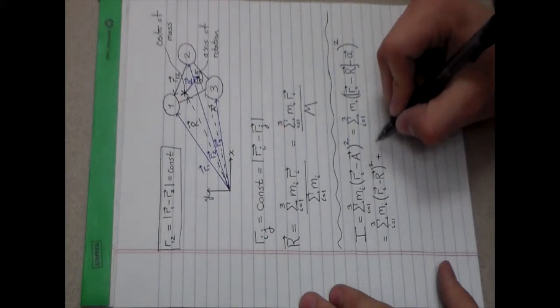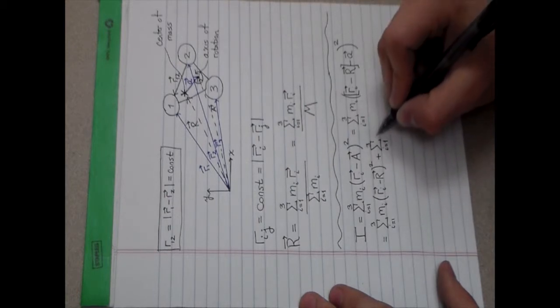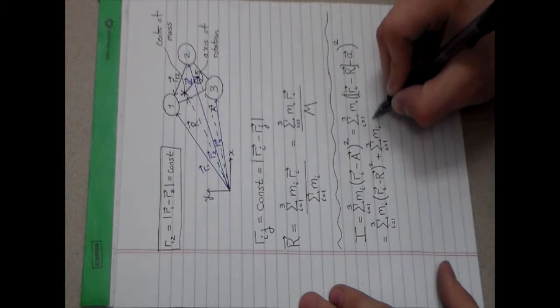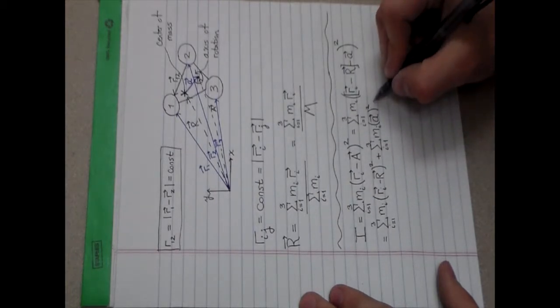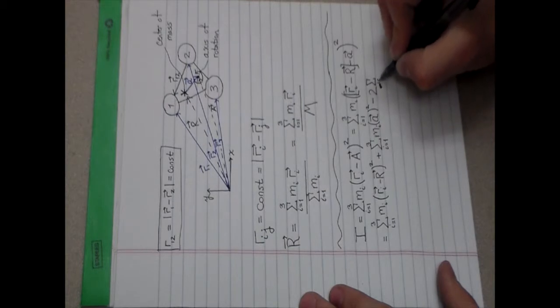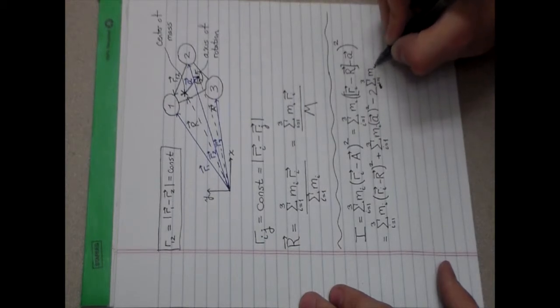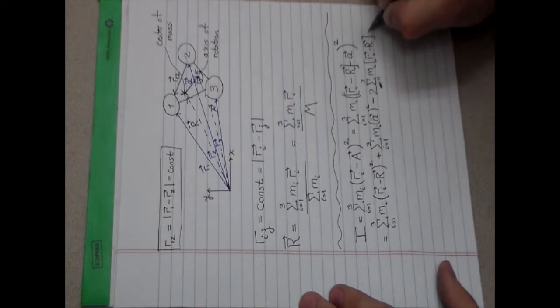The second term is plus the sum i equals 1 to 3 of m_i times little a squared. And then I have to add the cross term, so that's minus 2 times the sum i equals 1 to 3 of m_i times r_i minus R dotted with little a.